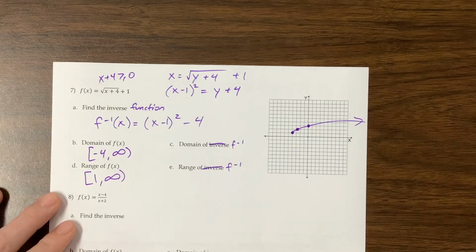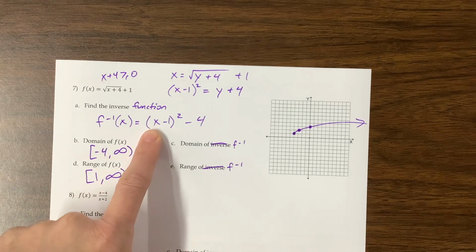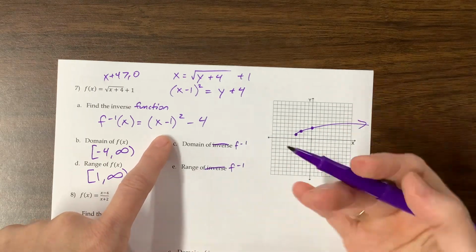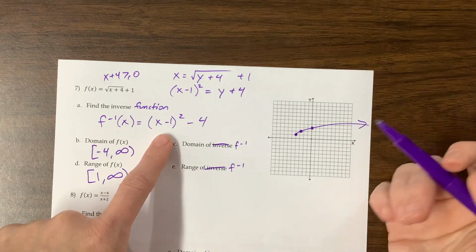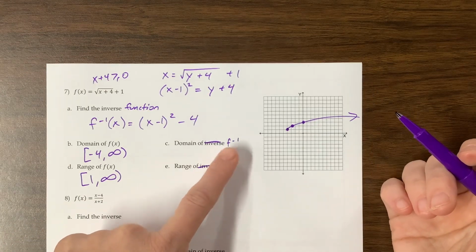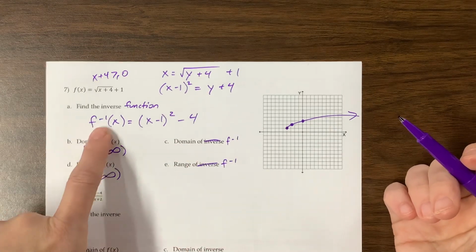Now, here's the trick on this one. When I look at this function, if it came by itself, if I just said, what's the domain of a quadratic, you would tell me all reals. But this is not asking me for the domain of a quadratic. It's asking me, what's the domain of the inverse?